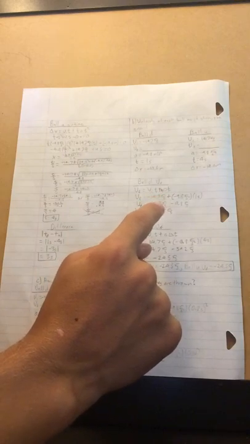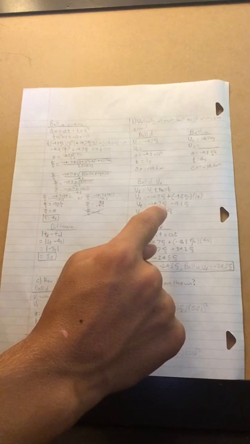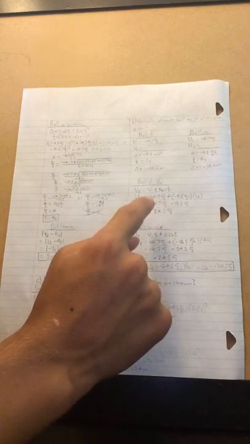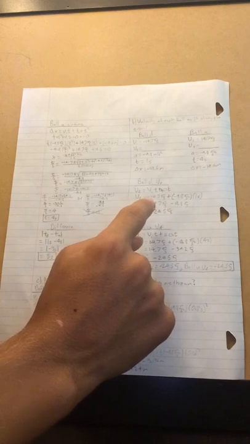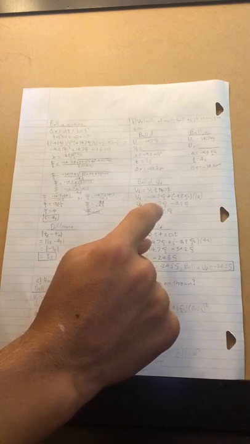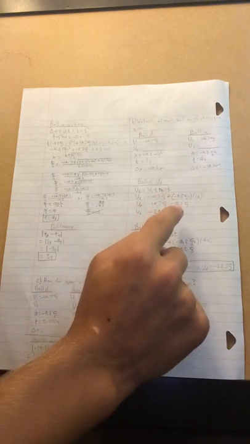To find that out, I used the first equation because the only one we don't have is final velocity, so we can do everything except the third equation, and the first equation is the easiest. So the first equation being final velocity is equal to initial velocity plus acceleration times time. And then you substitute everything in.